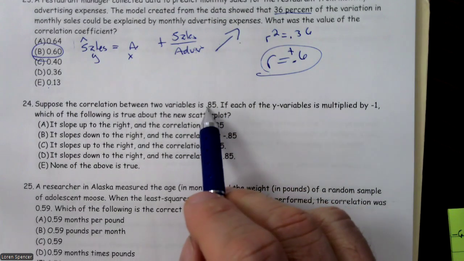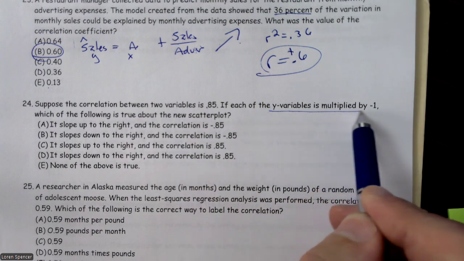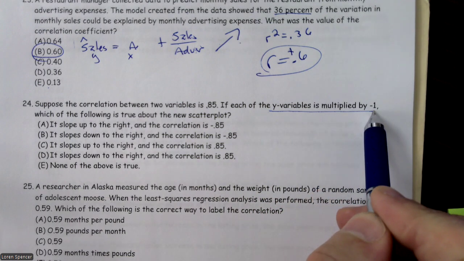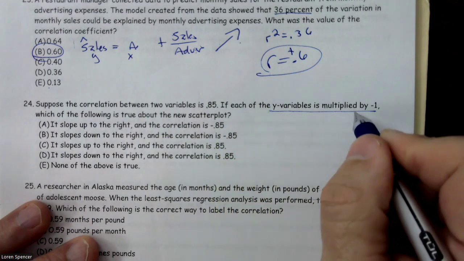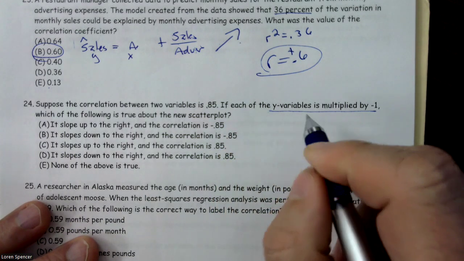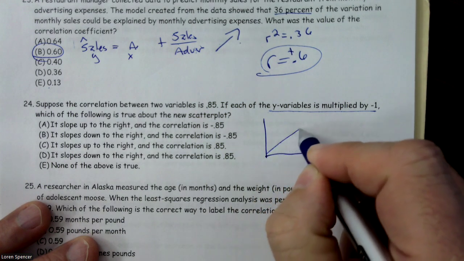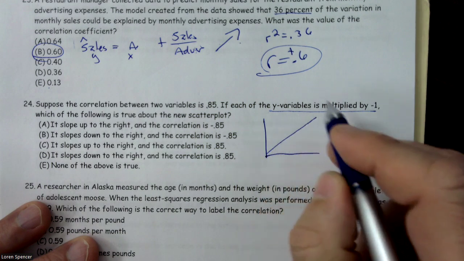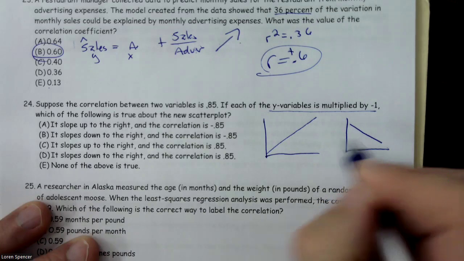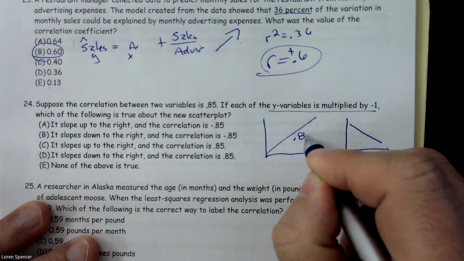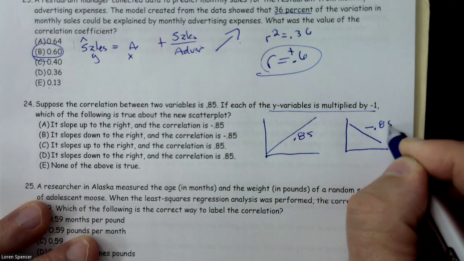Suppose the correlation between two variables is 0.85. If each of the y variables is multiplied by -1, what is true about the scatter plot? Okay, so our correlation is going to be the same in strength, but we had a positive correlation. We were increasing, but now we're multiplying by a negative, so we'll end up with the same correlation, but we change the direction from a positive 0.85 to a negative 0.85.